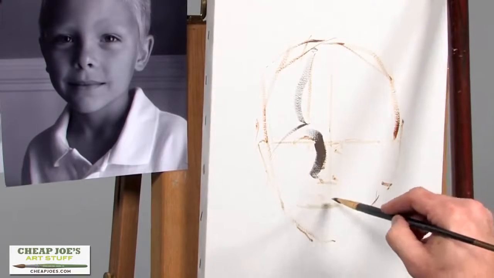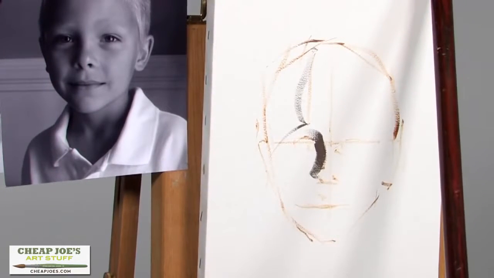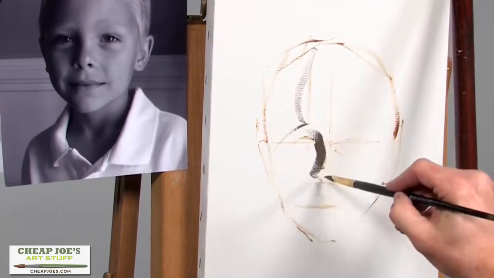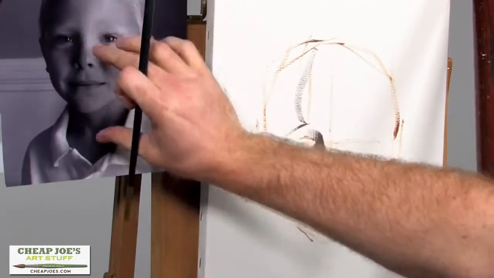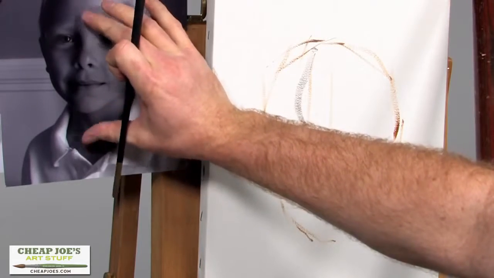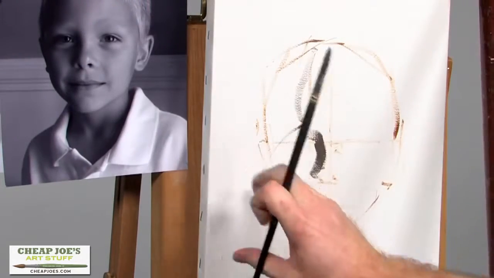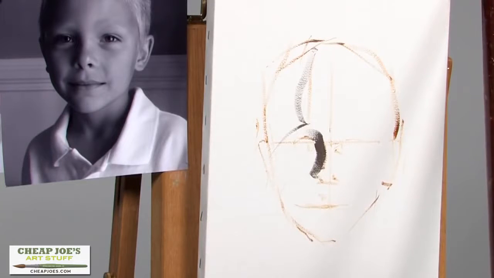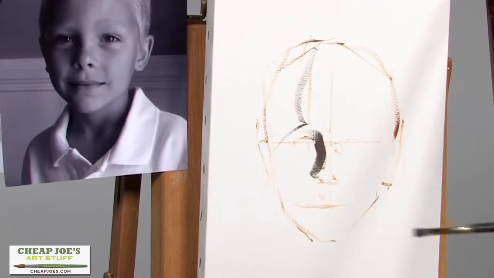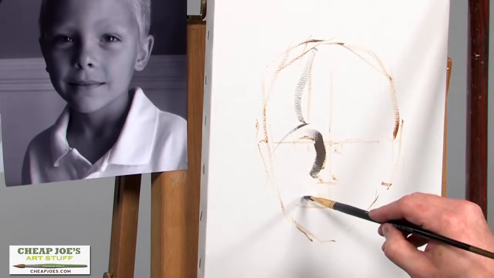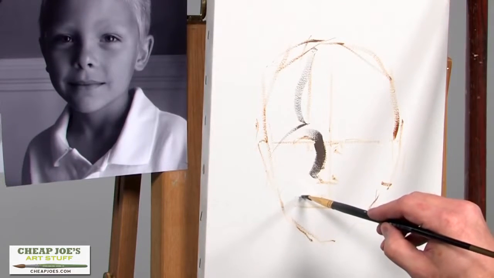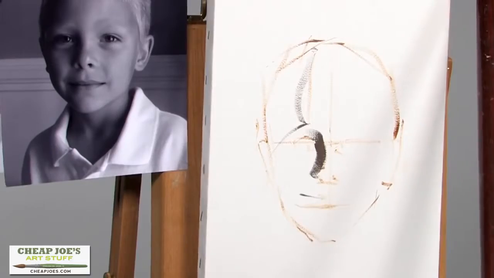Actually, as I look at this, I'm going to bring this up much higher here. Probably in here. One thing with children's faces is that the bottom portion is kind of scrunched, and I have more of an adult head here as I'm looking at this, and just need to keep that in mind as I go. So I'm going to move that mouth up actually, somewhere in there.